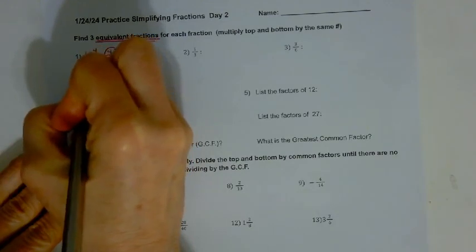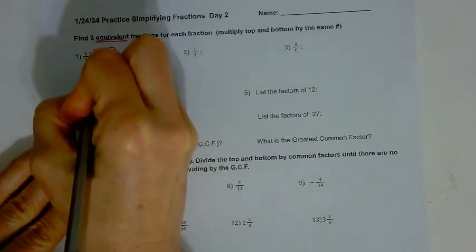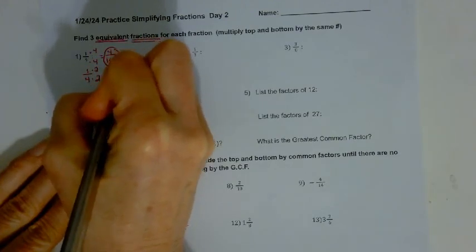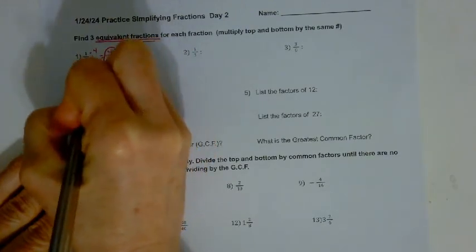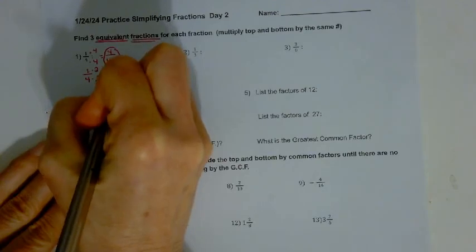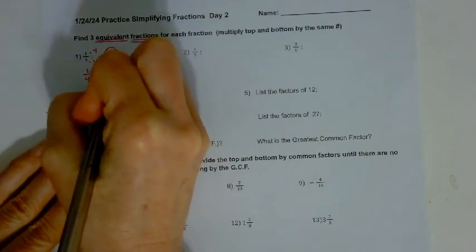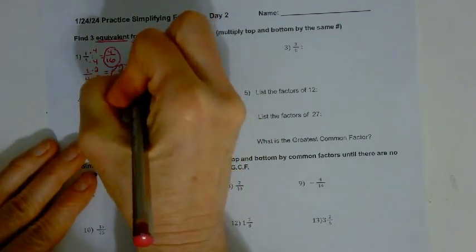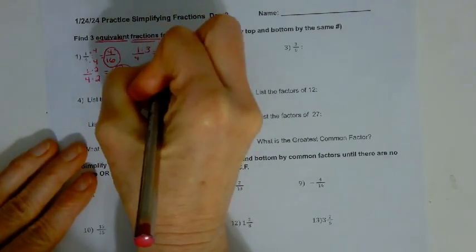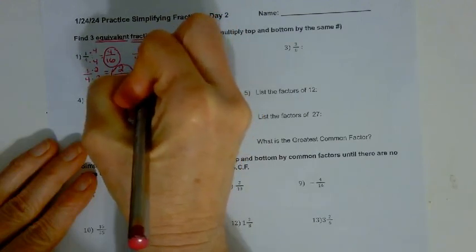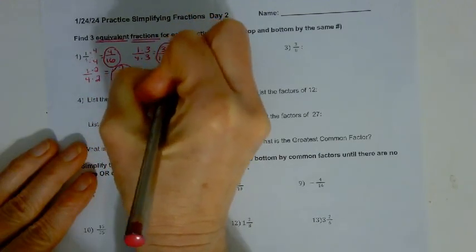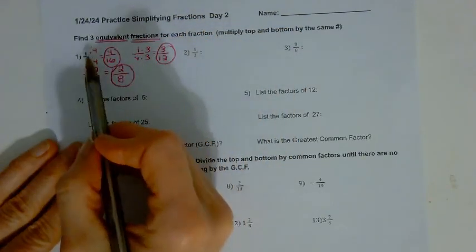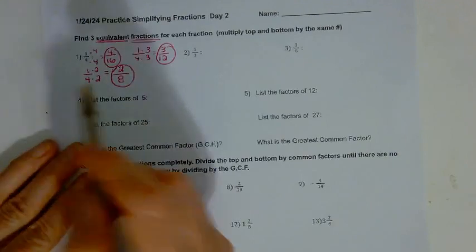I'm going to multiply it by, you can pick any numbers, I'll multiply it by 2 and 2. So times 2 and times 2, and that's going to be 1 times 2 is 2 on the top, and 4 times 2 on the bottom is 8. And that fraction is also equivalent to 1/4. And maybe I'll do it by 3. So 1 times 3 is 3 on the top, and 4 times 3 is 12 on the bottom. So there are 3 fractions that mean the same exact value as 1/4.